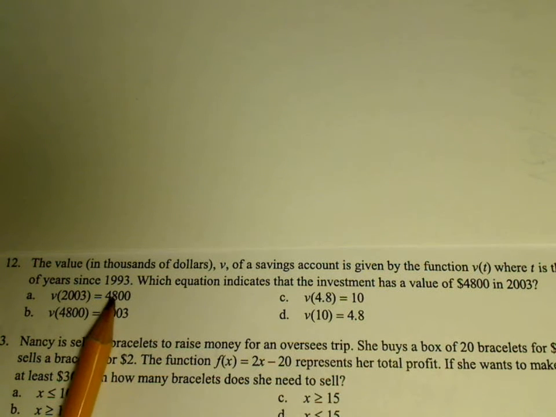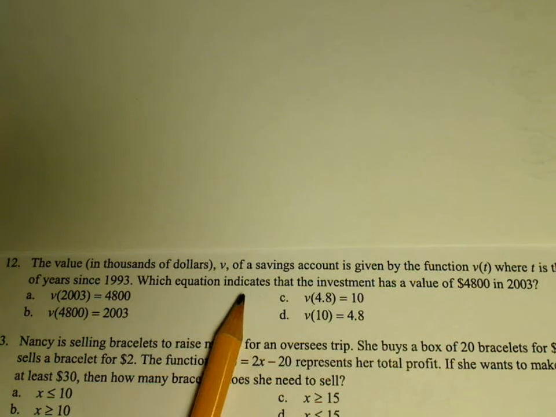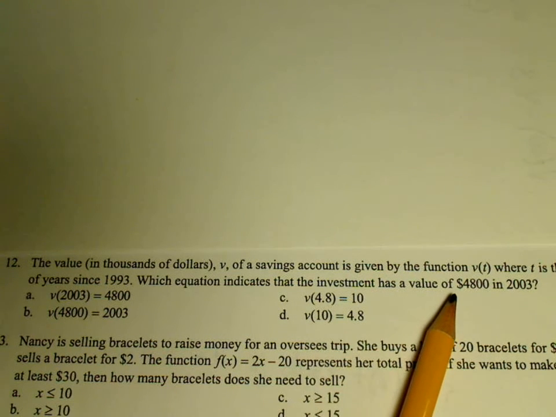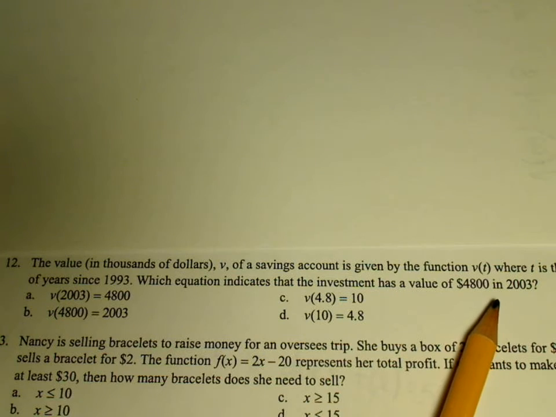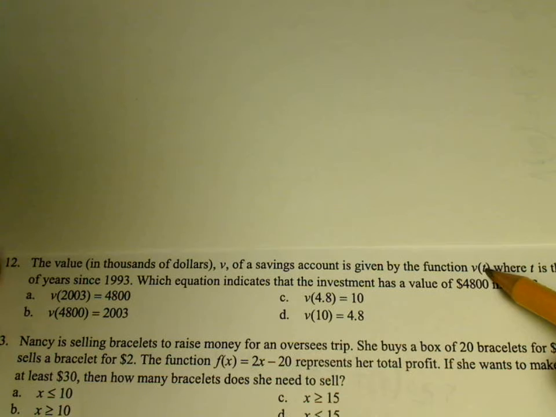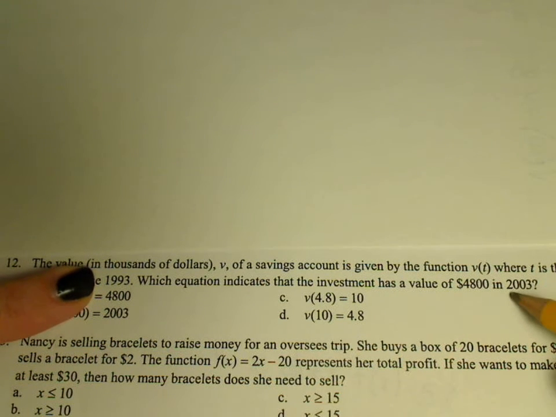Well, let's look at what it's asking. Which equation indicates that the investment has a value of $4,800 in 2003? Now remember T would be the years since 1993. And we're currently in this problem in 2003.